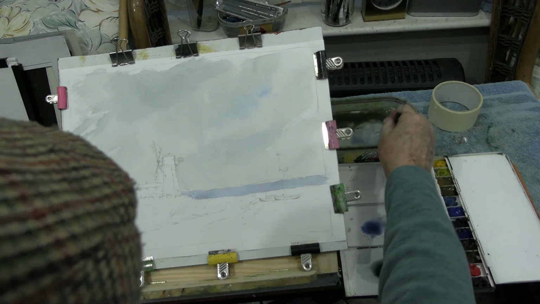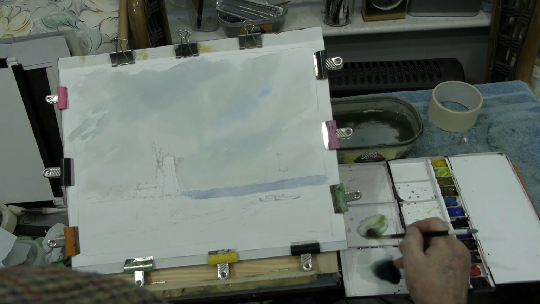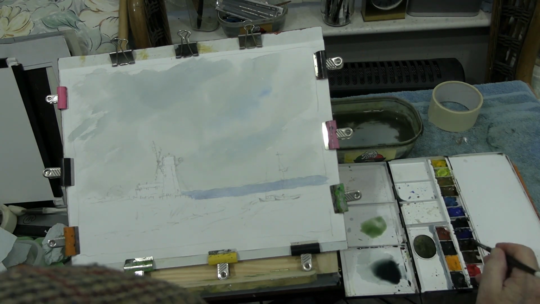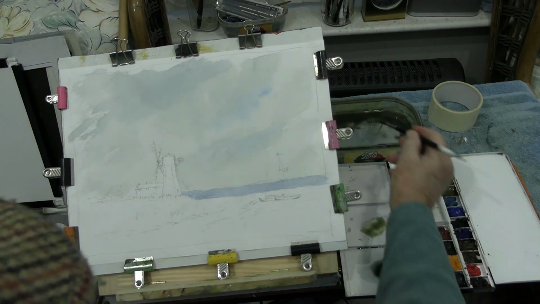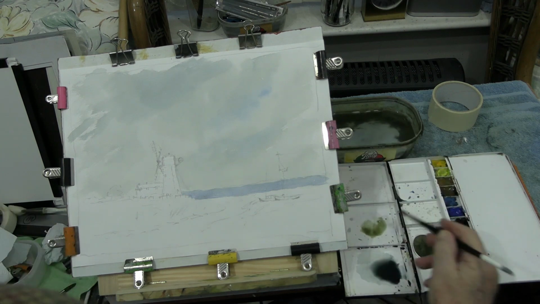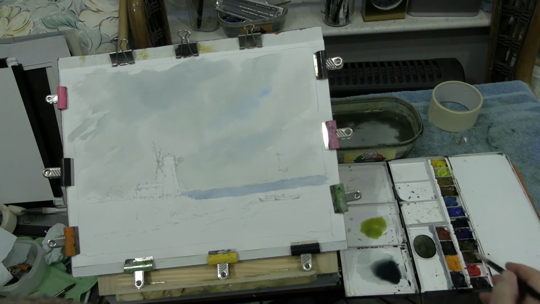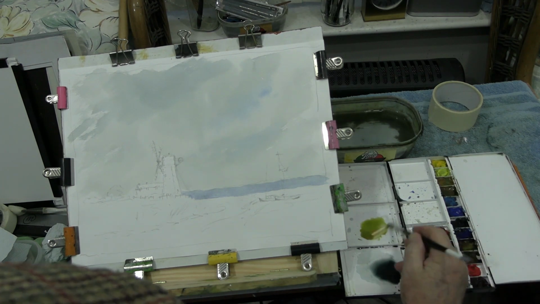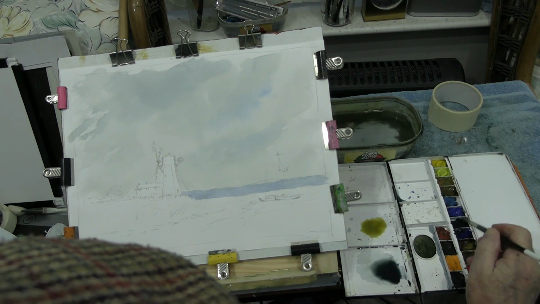So now what we'll do, we'll get some lemon yellow, and we'll put it in that, and pour our burnt umber with it. Get some more water in it. Alright, cad yellow will do it same, see? And a bit of brown in it, burnt umber in it, bit of cad yellow.